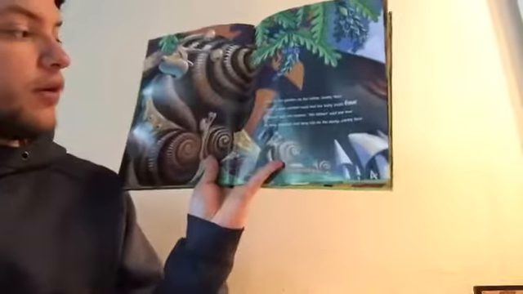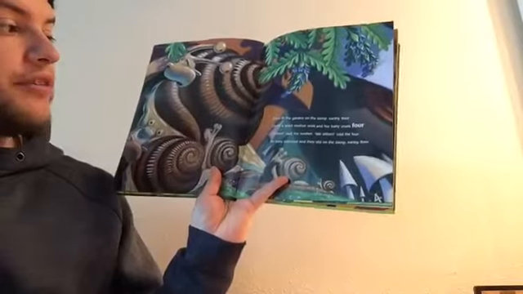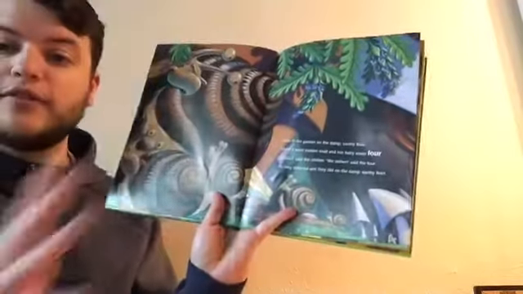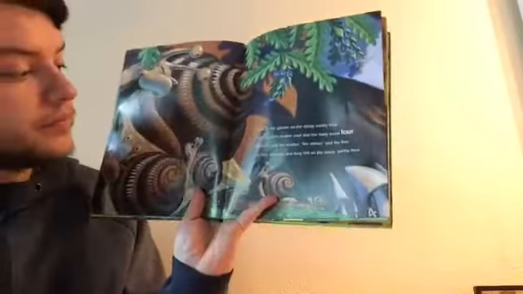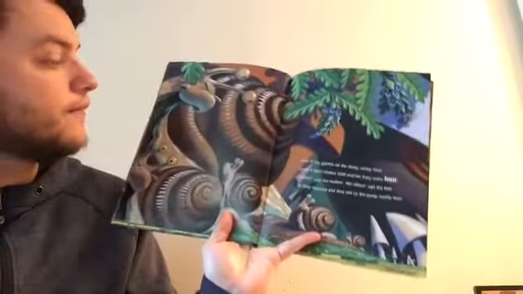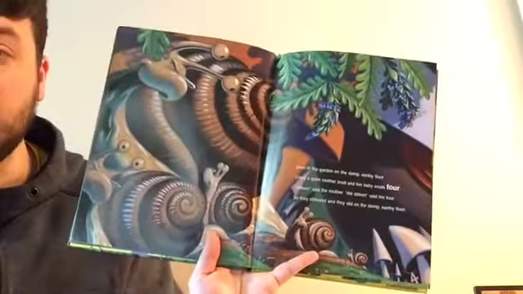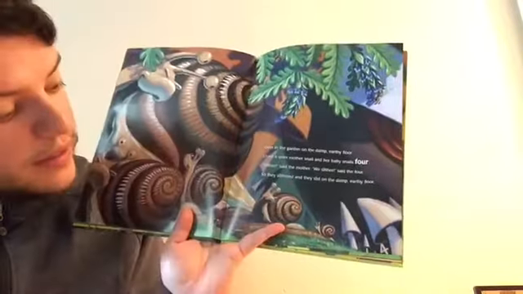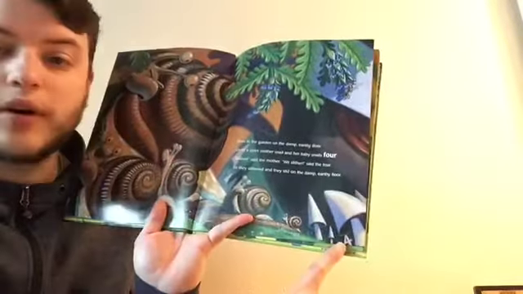Over in the garden on the damp earthy floor lived a quiet mother snail and her baby snails 4. Slither, said the mother. We slither, said the 4. So they slithered and they slid on the damp earthy floor. Do you see the number 4? It's a fancy 4 right there.